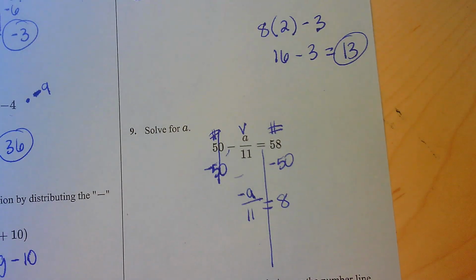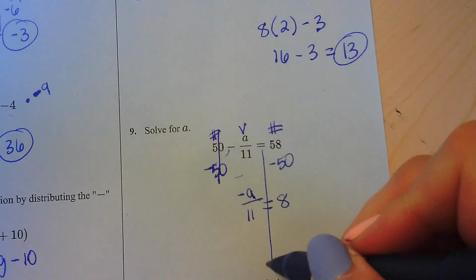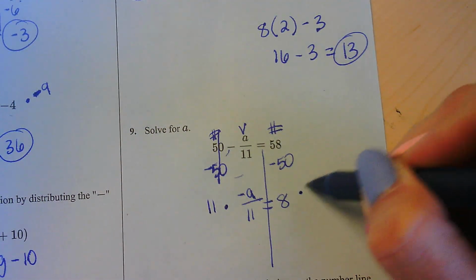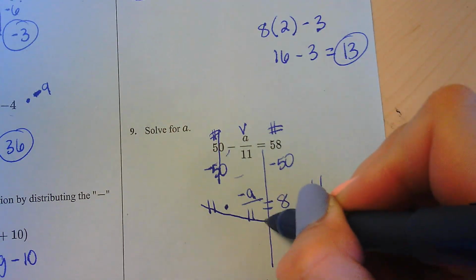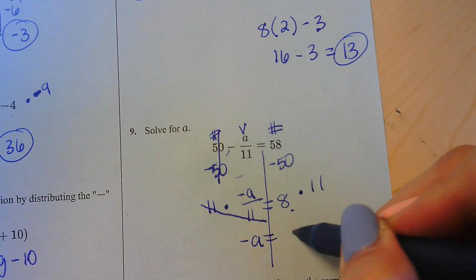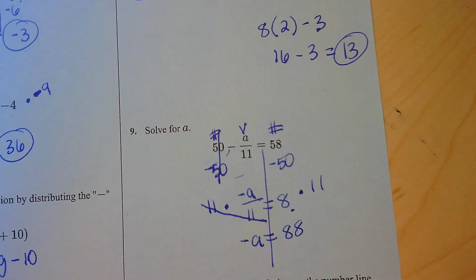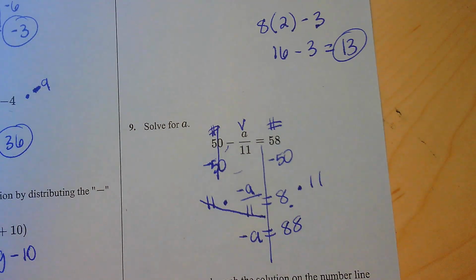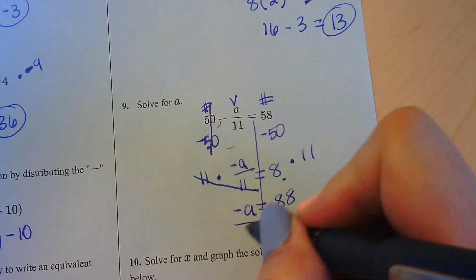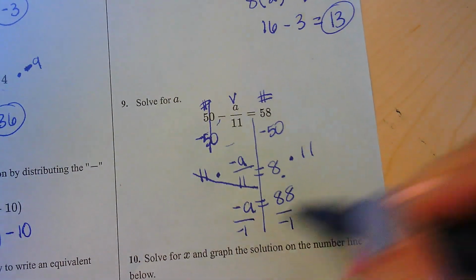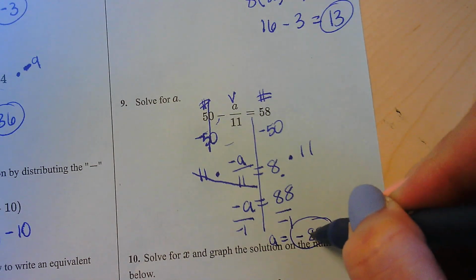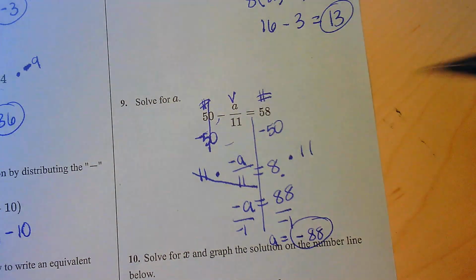The opposite of division is multiplication. So I'm going to multiply by whatever is down here on both sides, because these will just cancel. I have negative a equals 8 times 11 is 88. And you might be tempted to stop here, but remember, I don't want to know what negative a is. I want to know what positive a is. So I can divide both sides by negative 1 to get a positive a equals negative 88. And you can plug that back in for a and see if it works.